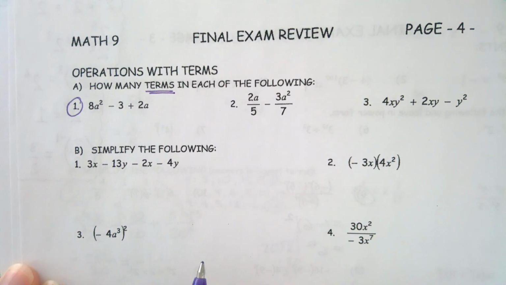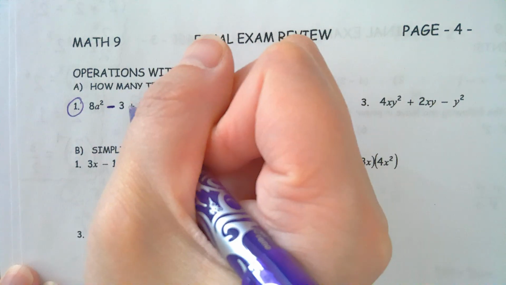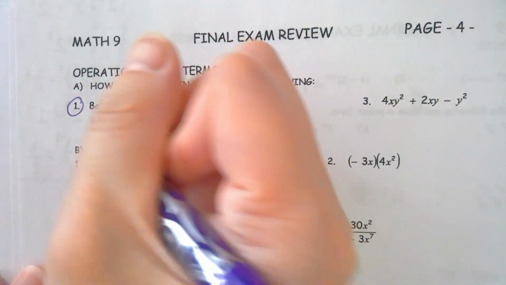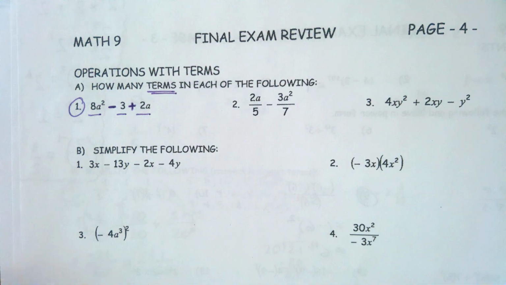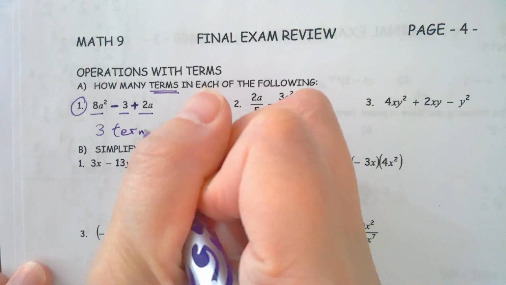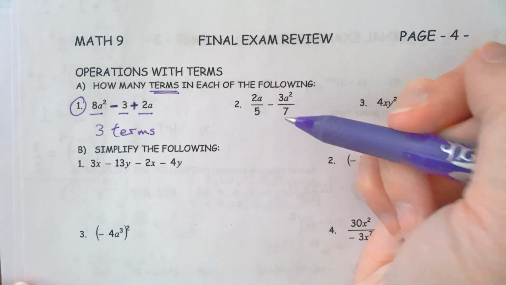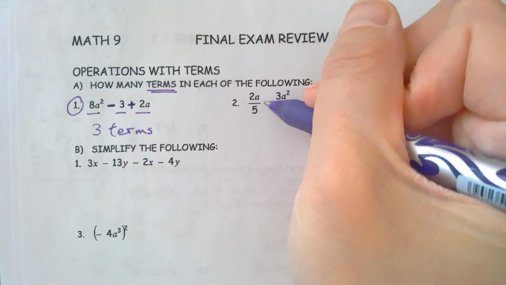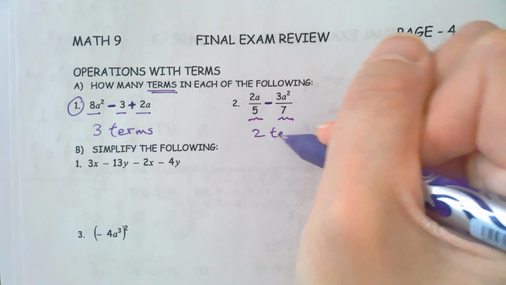Okay. How many terms is in each of the following? Gavin? 3, yeah. So number of terms is based on the adding and subtraction sign. That's what separates each of the terms, the plus and minus sign. So in this case, there's 3 terms. All right. What about this one? How many terms is here? Sydney? 2. Yeah, because again, the minus sign, so this is 1 term, this is 1 term, so I have 2 terms.